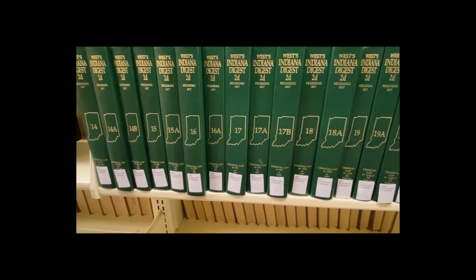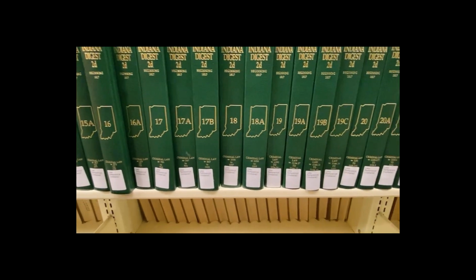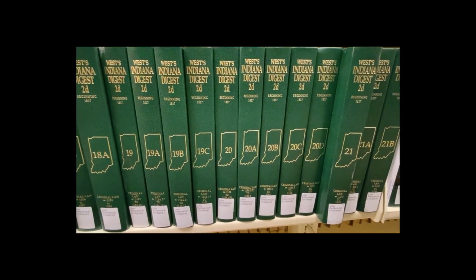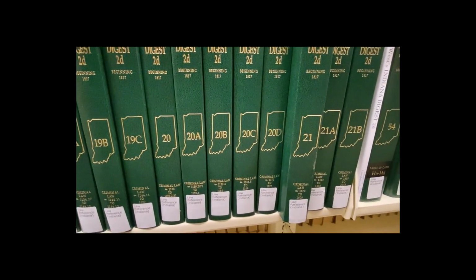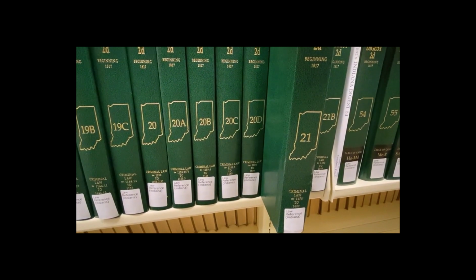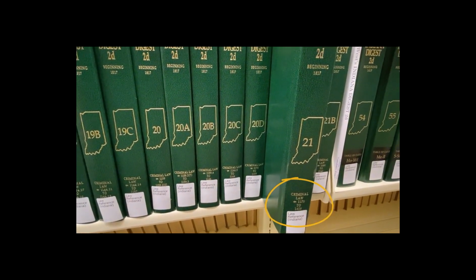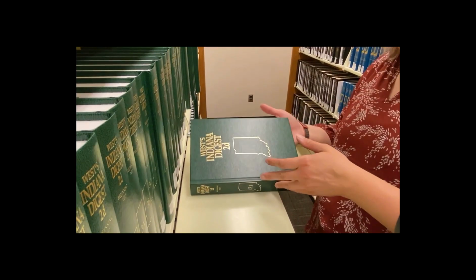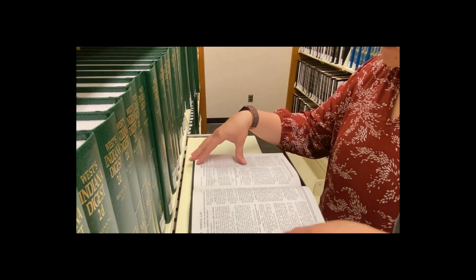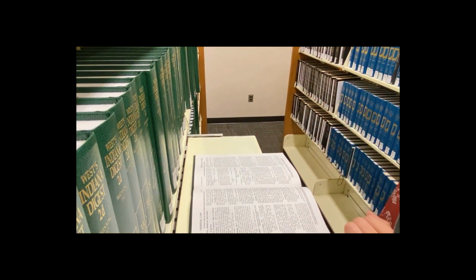Next, I'll peruse the spines of the volumes of the Indiana Digest, looking for where the broad term criminal law falls. I see there are several volumes just on criminal law, so now I have to find the one that houses my key number, 1226. I can then flip through the pages of the digest volume, looking for my topic and key number in the upper margin.